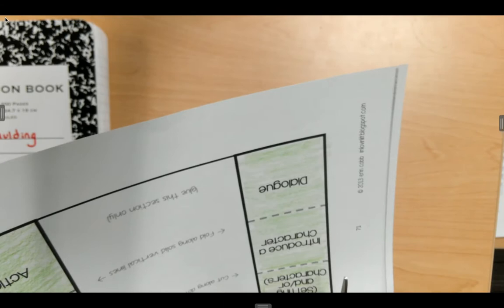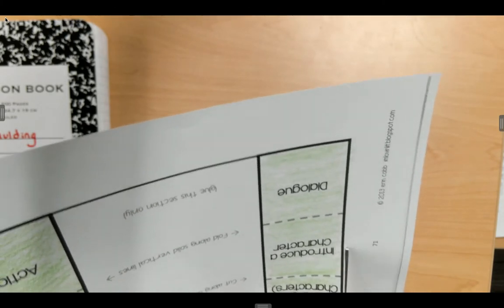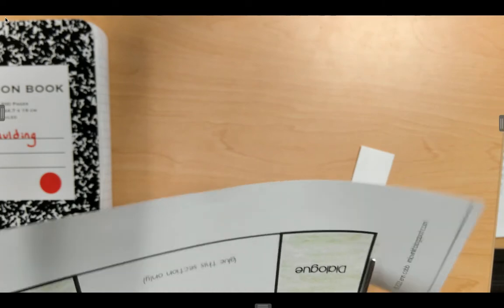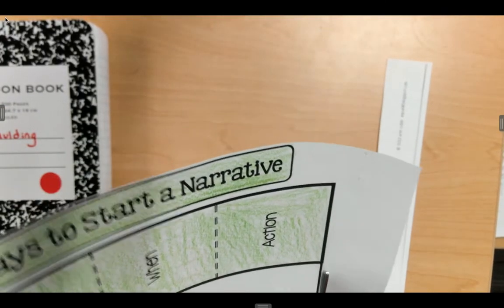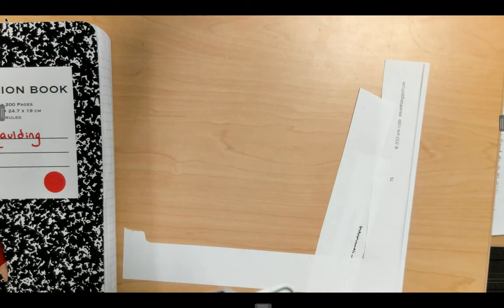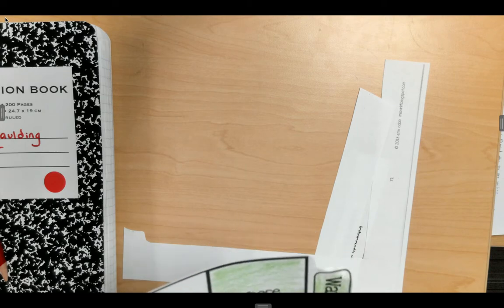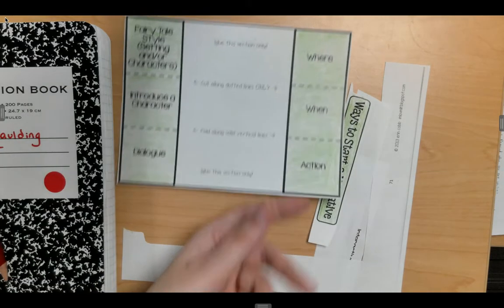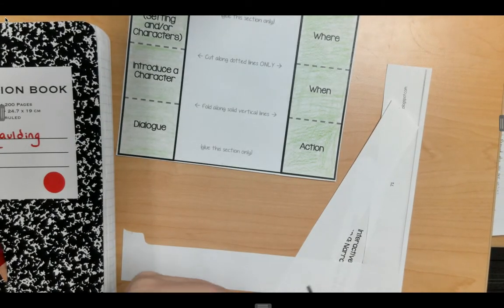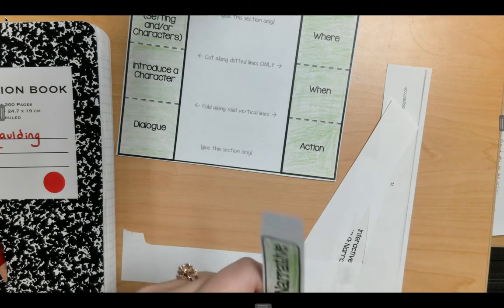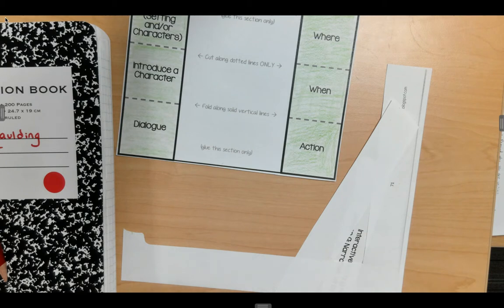So we are just cutting around this page. This is page 71. It should be the next thing in your packet. If it's not, maybe some things got shuffled around, and that's okay. So make sure you do cut out your title. We are keeping the title to this one. We're not writing in our own title. We are cutting out and gluing in the title.